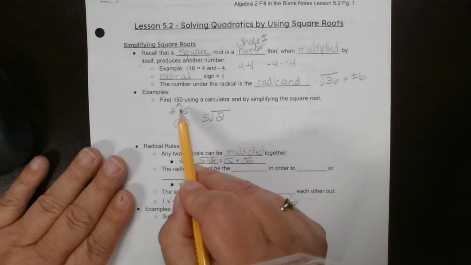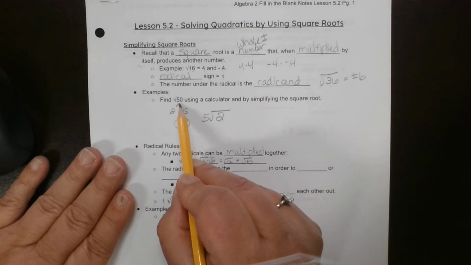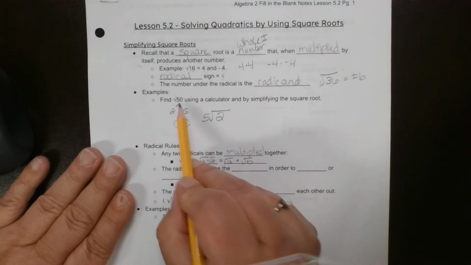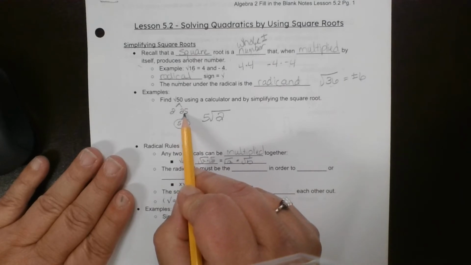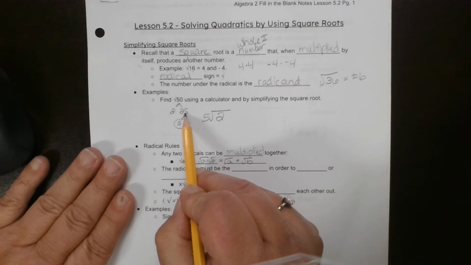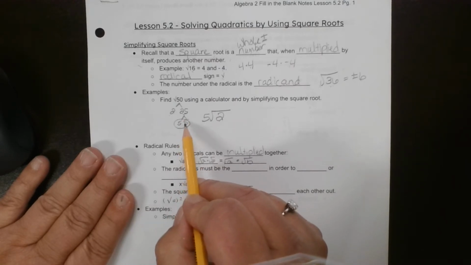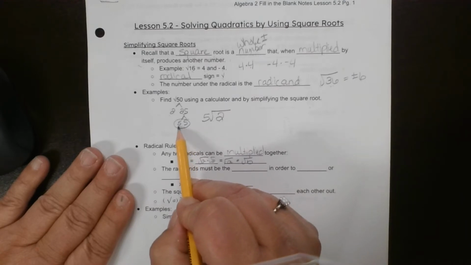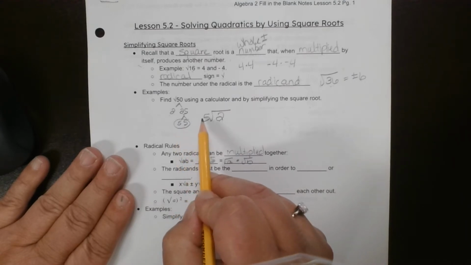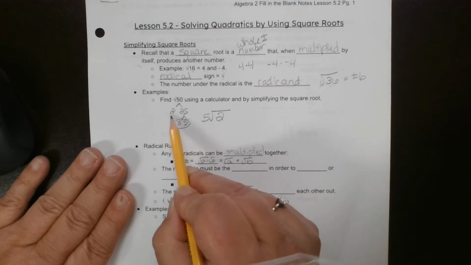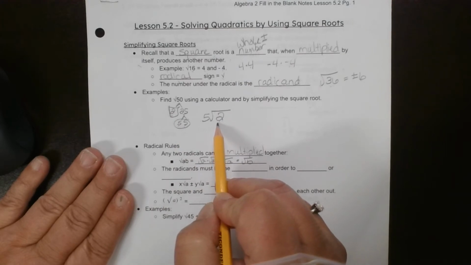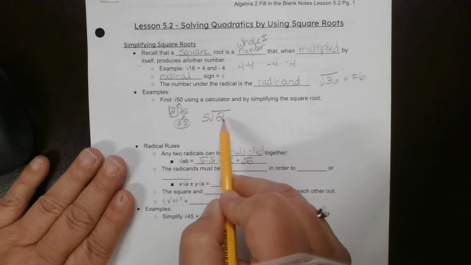And here's how you can find the square root of 50. 50 is not a perfect square, but it has a perfect square as a factor: 2 times 25. 25 is a perfect square. If I split that 25 into its roots of 5 and 5, then that pair of 5s, one of them can come out. The 2 is alone, so it has to stay under that radical sign. 5 square roots of 2.